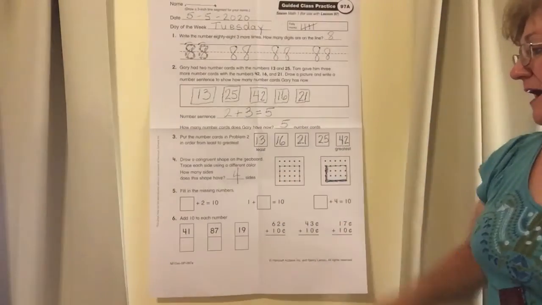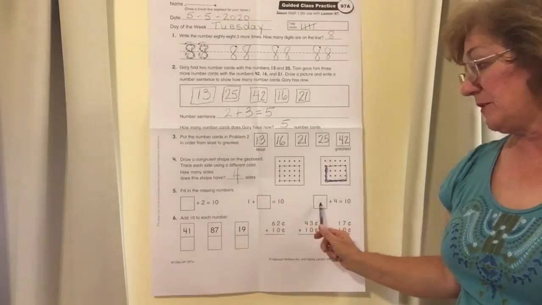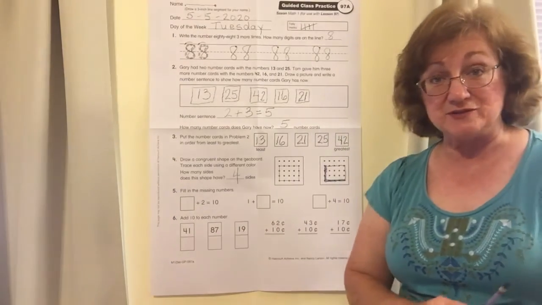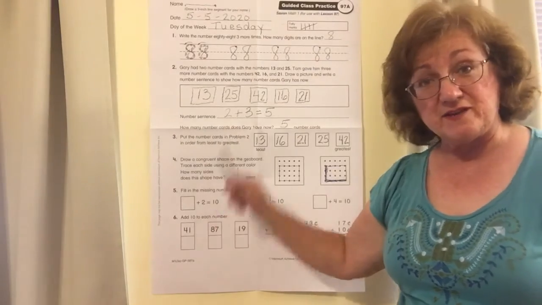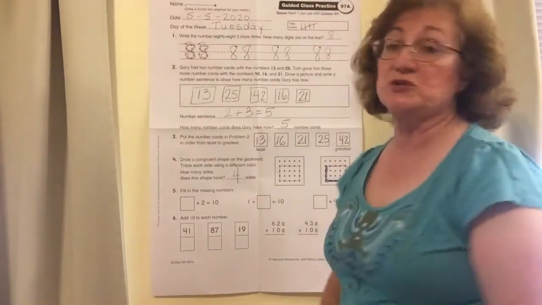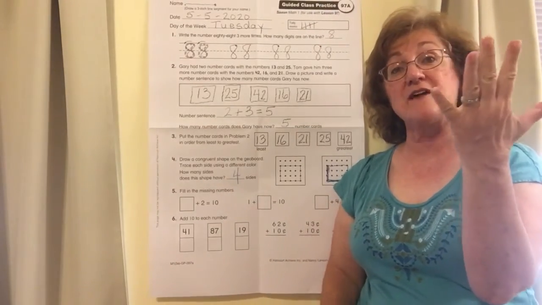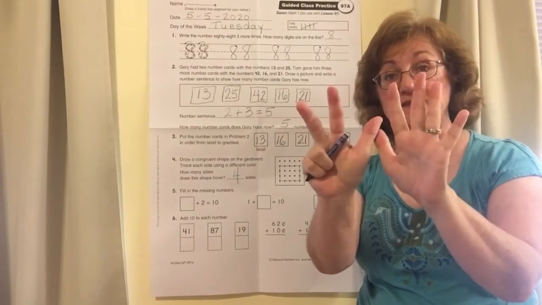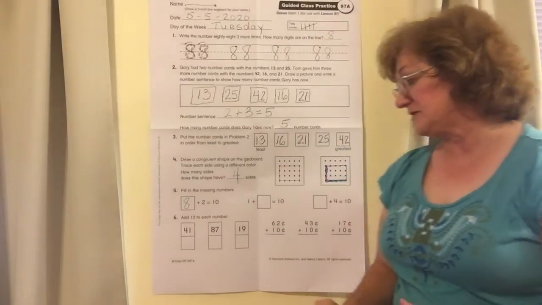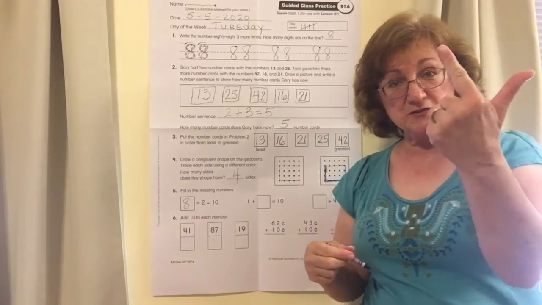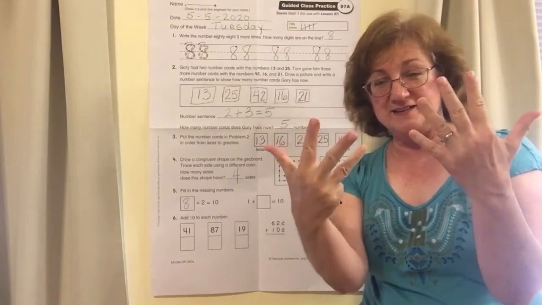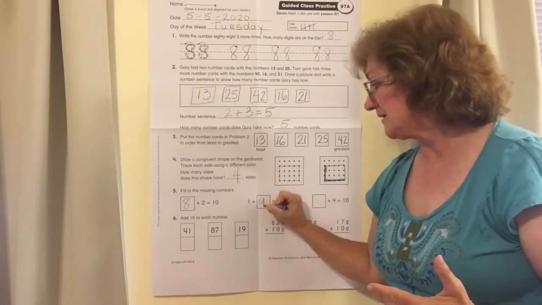All right. Now we're filling in the missing number. These are the add-ins that are missing. We already have the sums. And again, like the last time, they're 10. So if we put the number they give us in our head and count up to 10, we'll find the missing number. Okay, so we have 2, 3, 4, 5, 6, 7, 8, 9, 10. 2 plus 8, or 8 plus 2 equals 10. 1, 2, 3, 4, 5, 6, 7, 8, 9, 10. 9. 9 plus 1 equals 10.